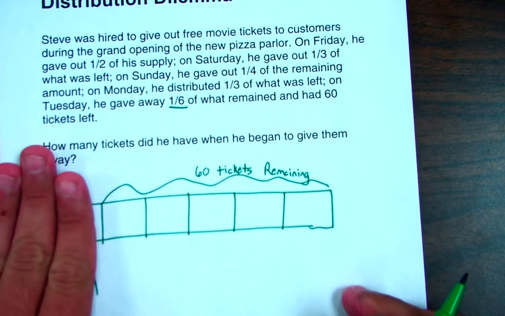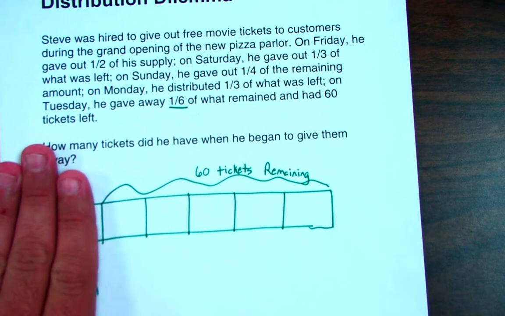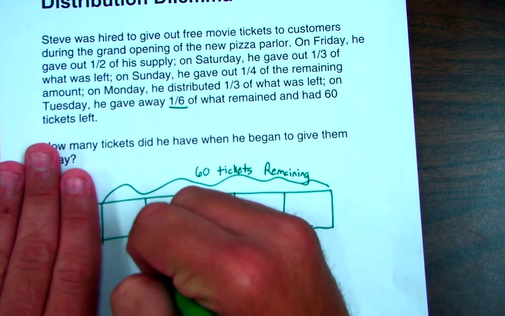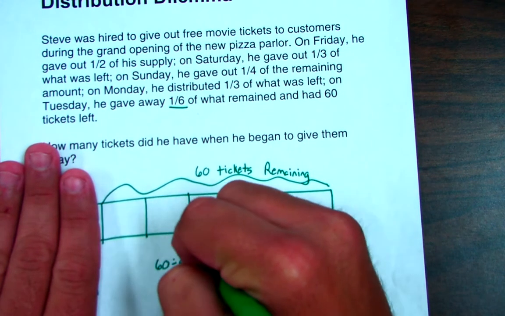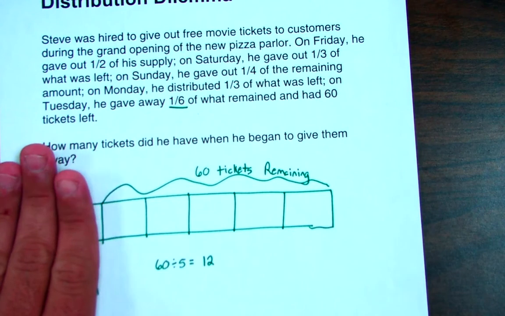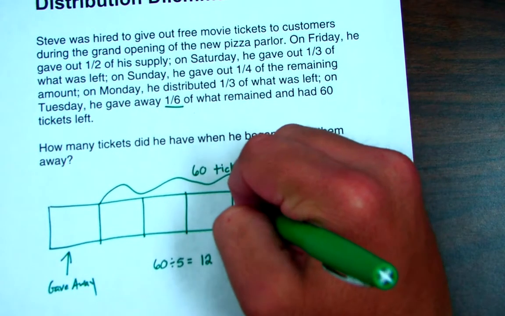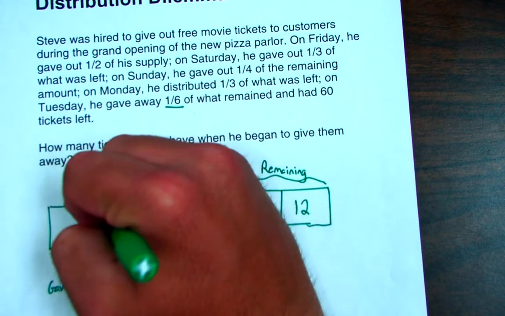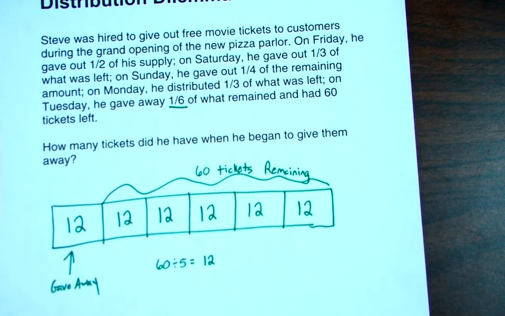Okay. So notice I have 5 boxes now that represent 60 tickets. So how many tickets go into each box? Well, 60 divided by 5 means each box has 12. So there's 12 in each box.